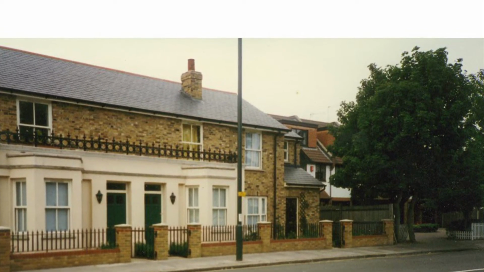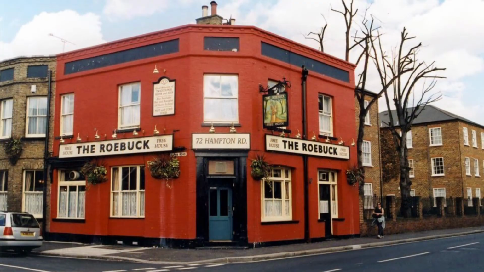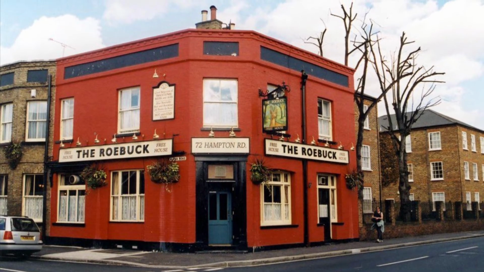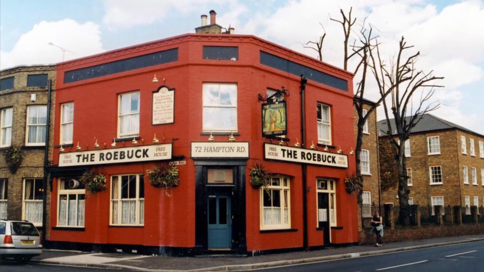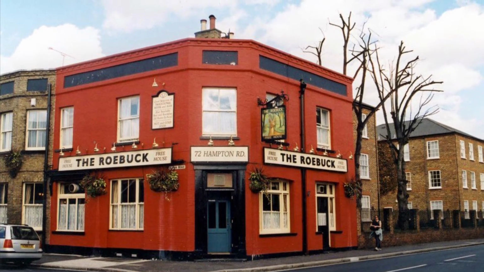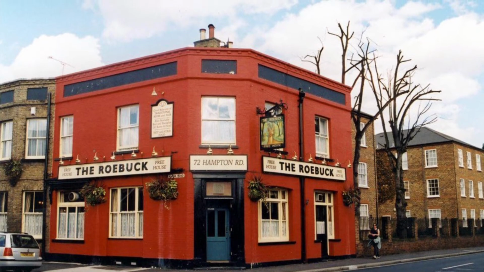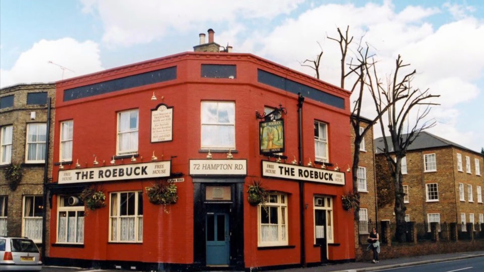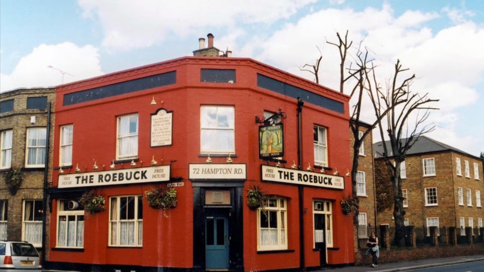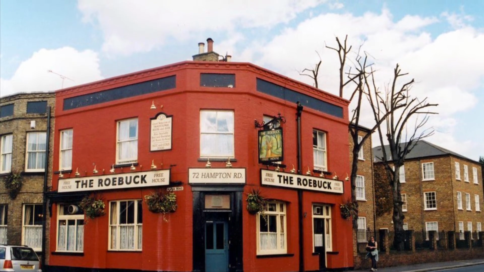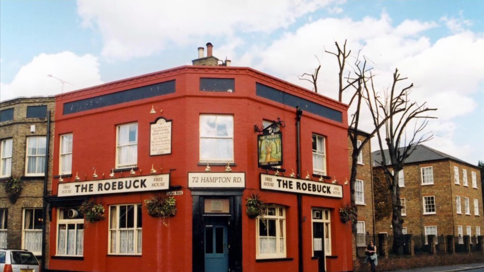The second pub is the Roebuck. The border between Hampton Hill and Teddington cuts across the Hampton Road just in front of the Roebuck, which is in Teddington, and leaves Bushy Park Gardens in Hampton Hill before turning south across Bushy Park. As it's in Teddington, I've not looked into its history. We're very parochial in the local history trade, but as it's a good pub and so close to the border, I thought it would be only fair to include a picture.